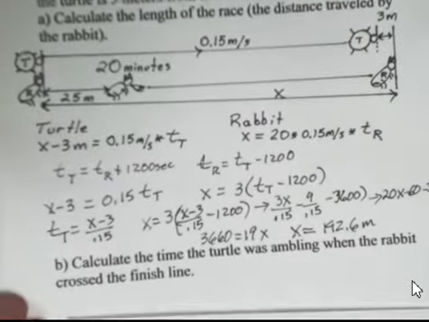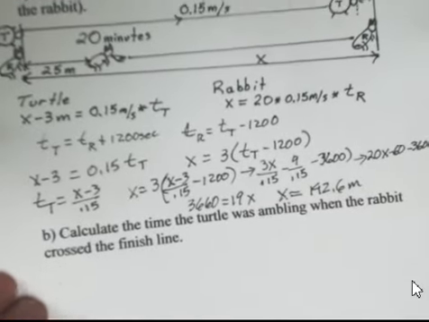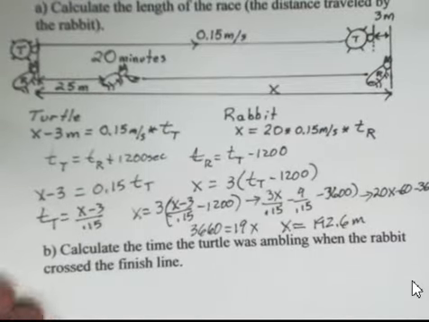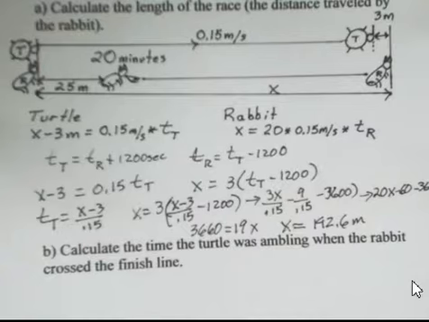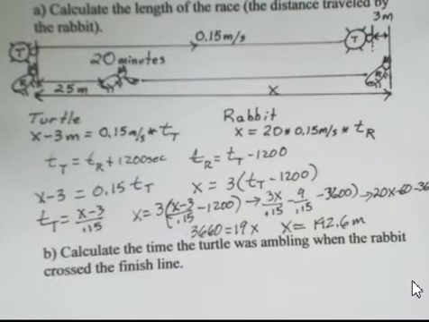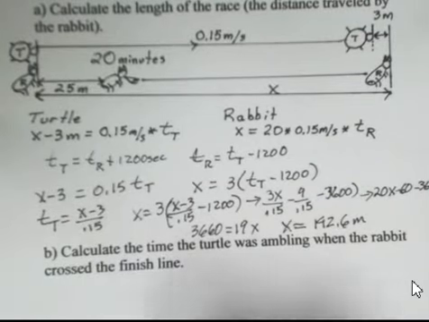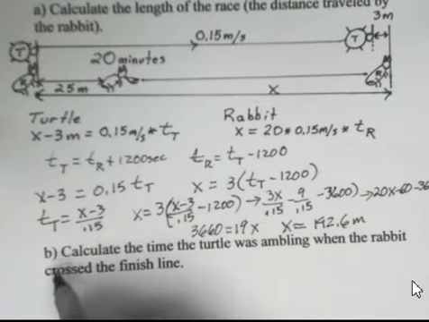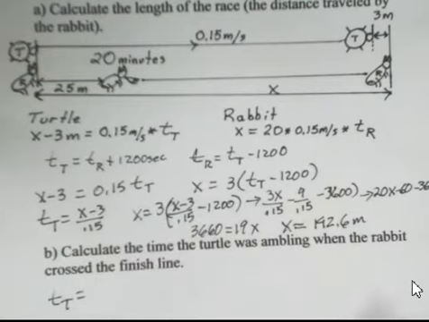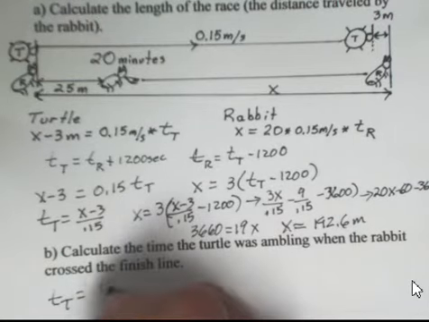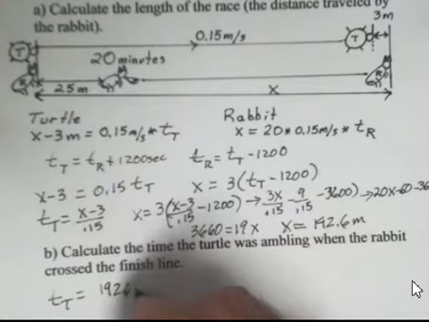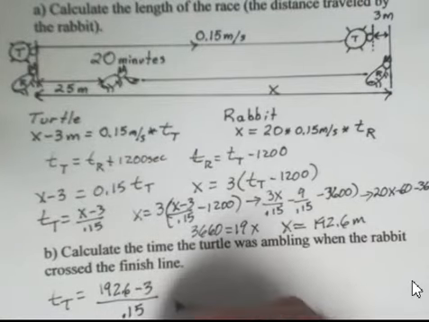So next question, what's the length of time the turtle was ambling? We want which of these? We want t sub t. We want to know t sub t. Well, t sub t is available to us right here. T sub t is equal to x minus 3, so 192.6 minus 3, both of those are in meters, divide by 0.15.